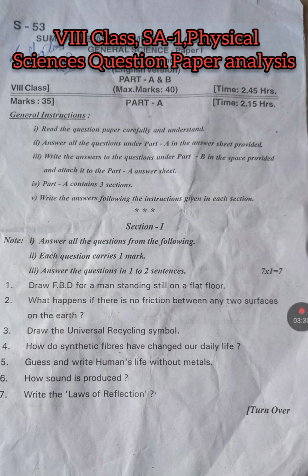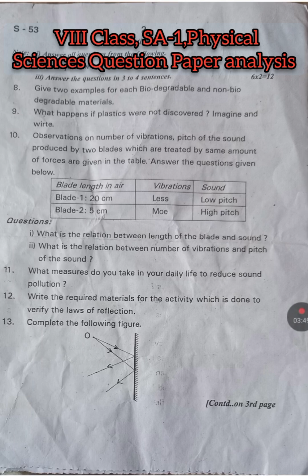Next one, sixth question, how is sound produced? These are all one or two line answers. Next one, write the laws of reflection. Okay, you have to write these 7 questions without any choice. Each question carries 1 mark, 7 times 1 is 7. Next, come to section 2. See section 2. Answer all questions from the following. Each question carries 2 marks. So you have to answer the questions in 3 or 4 sentences.